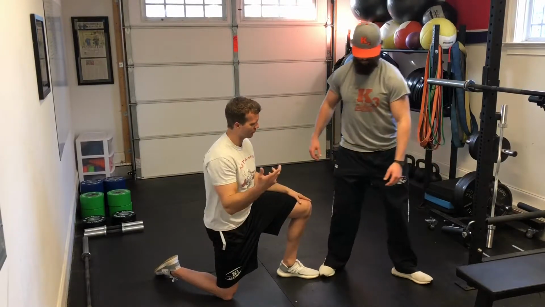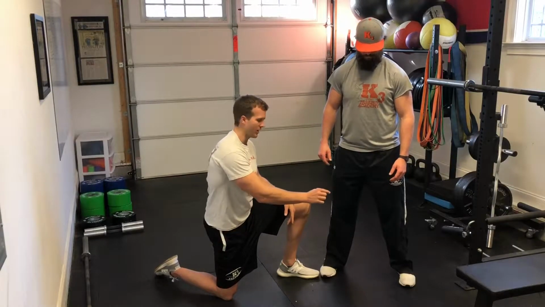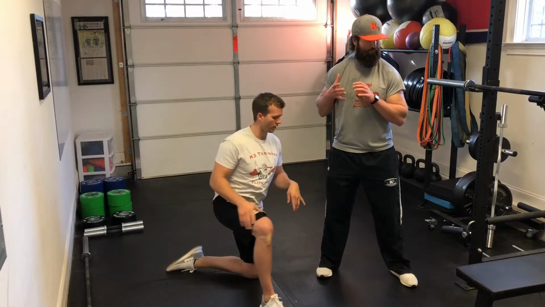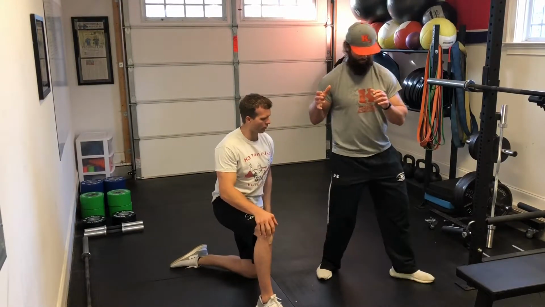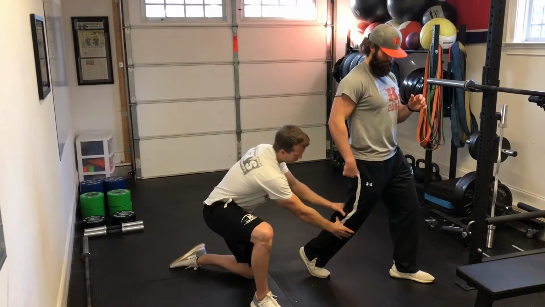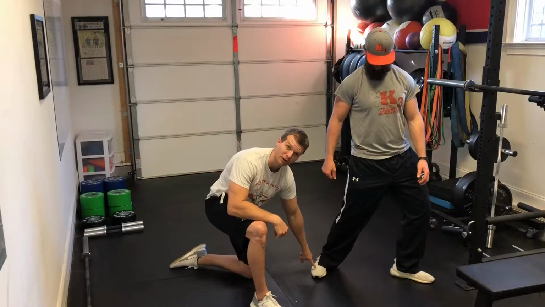But it's important for you guys to realize that there's a difference between hip internal rotation and the valgus at the knee, because they look similar, all right? So Dusty is driving forward. This looks very similar to that, but the biggest difference is the foot.